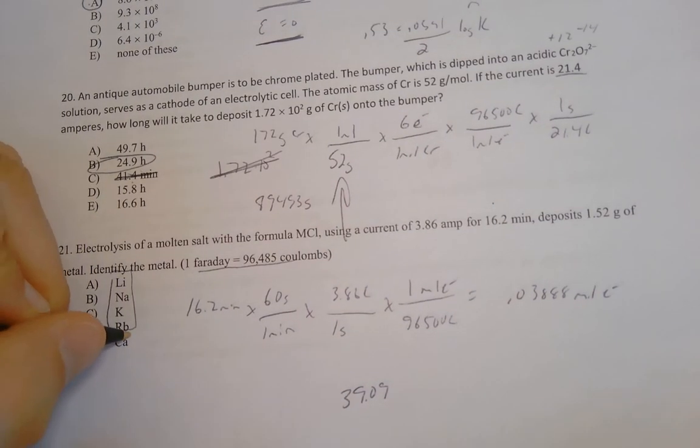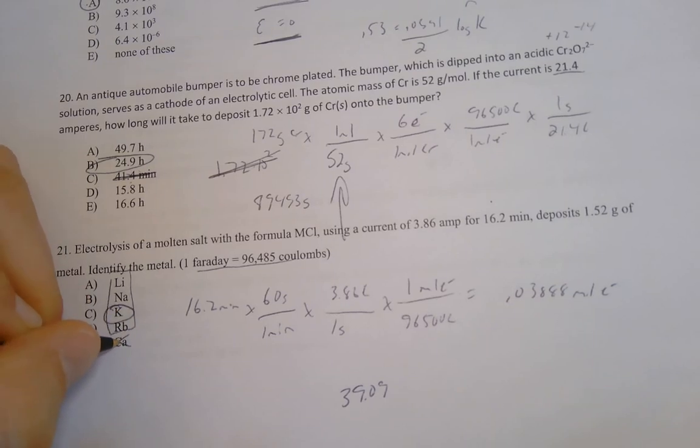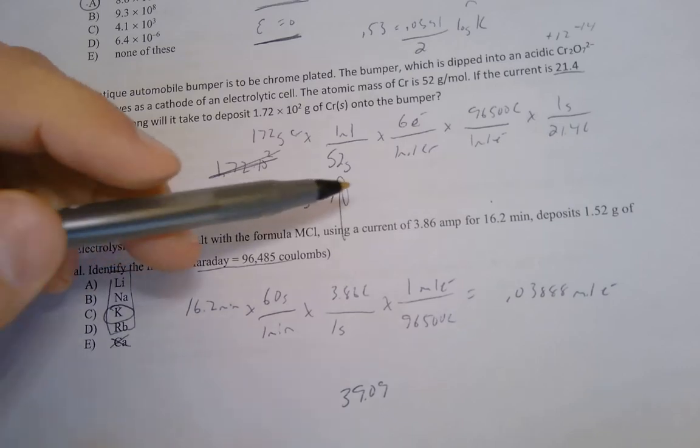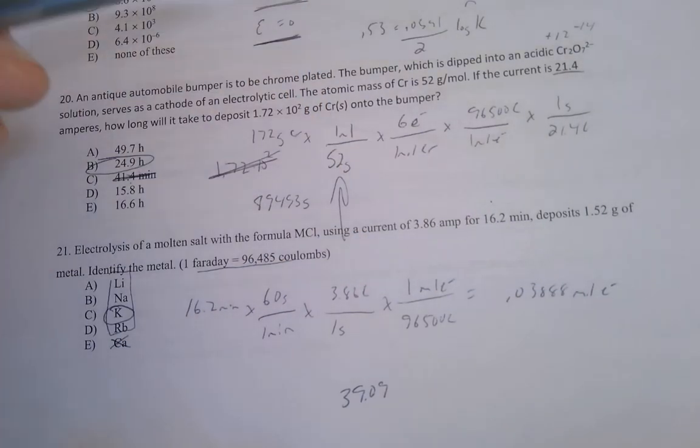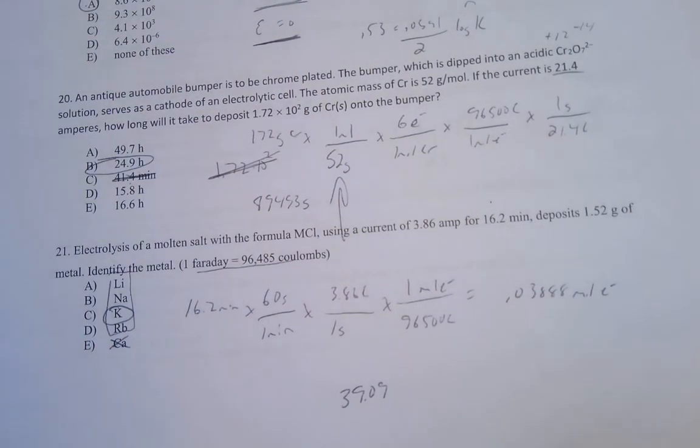So calcium's not going to be a great option here because that would need 2 moles of electrons for each one. So that would only give you half as much metal, right? So since you need 2 electrons for each one, that'd give you half as much metal. So there's 21 would be potassium.